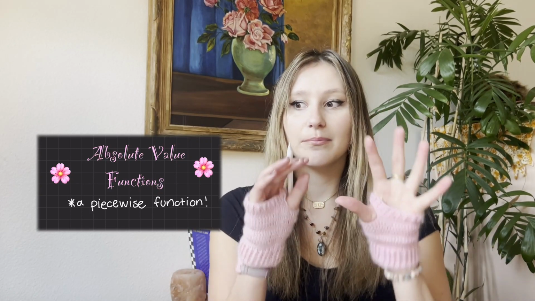So let's get started. An absolute value function is what we call a piecewise function. That means that there's pieces of the function, there's parts of a function. So what even is absolute value? What does that even mean, first of all?